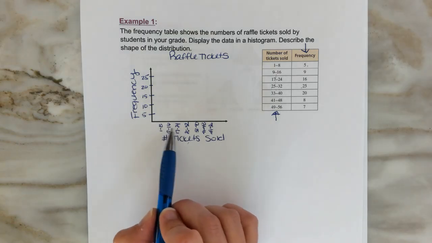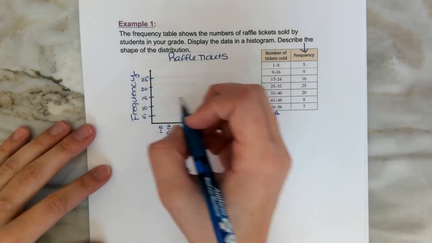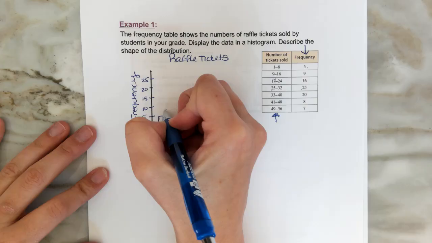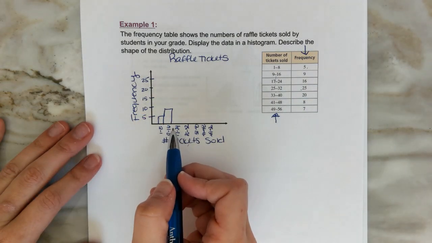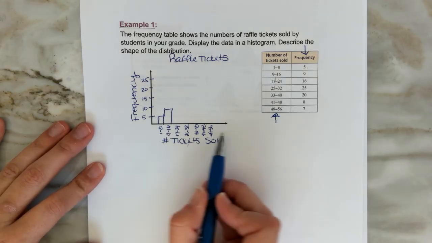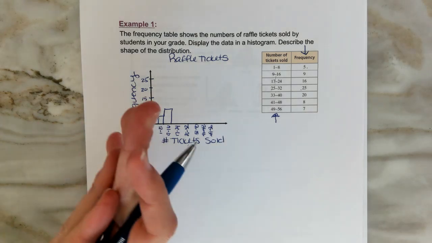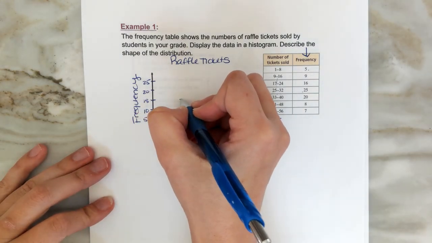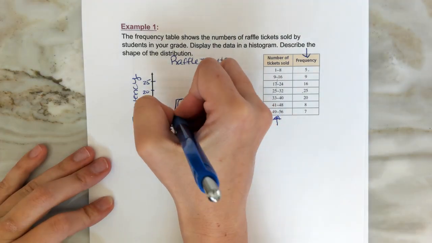So for each one of these intervals then, I'm just going to draw basically a bar graph that goes up to the frequency. So 1 through 8, I had 5. 9 through 16, I had 9. You want to make your bars pretty much as equal as you can, and they have to be touching each other. This is a histogram, not a bar graph. This data on the x-axis here is continuous. So you want to have your bars touching, unlike a bar graph where they're separate. 17 to 24 is 16, so it's going to be right here. I'm not doing a very good job of making my bars straight or even.